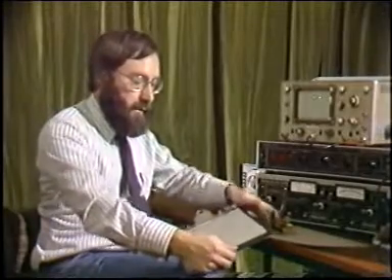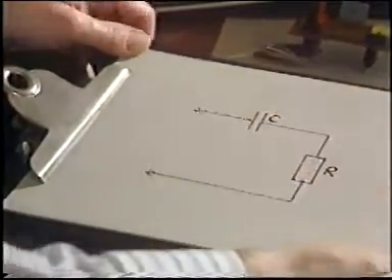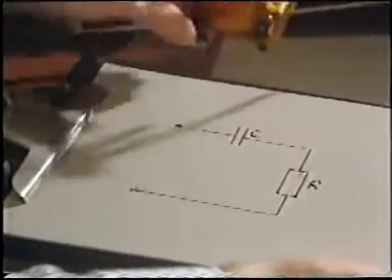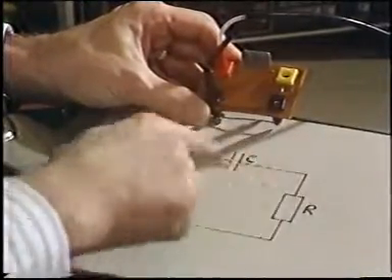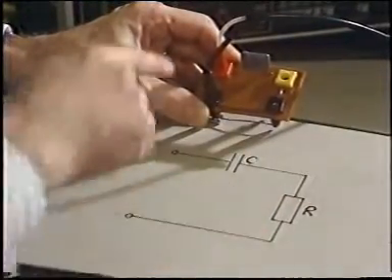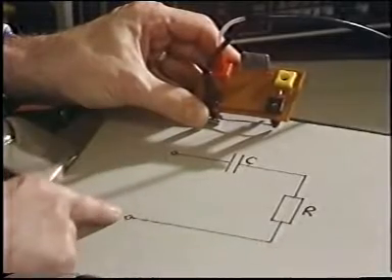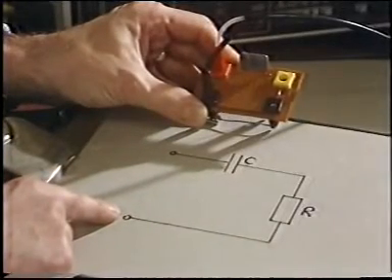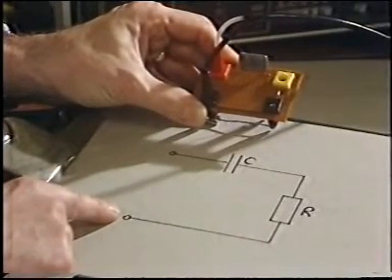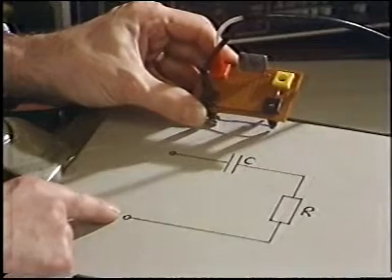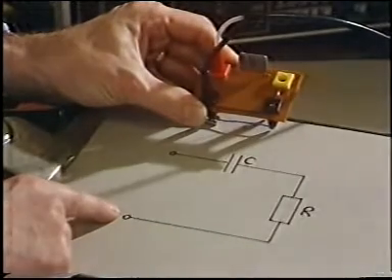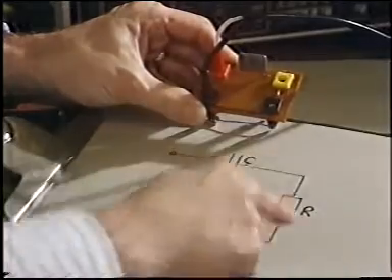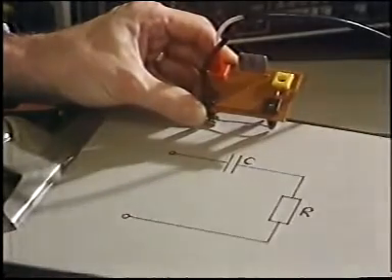I've chosen this one, the CR network, and I've got the circuit here with the capacitor and resistor exactly as in the circuit diagram. The input is applied across these two terminals. It's a simple circuit, but a very important one. It's frequently used to represent the equivalent source impedance of ceramic transducers. Also, it is an input coupling network to a stage of amplification.